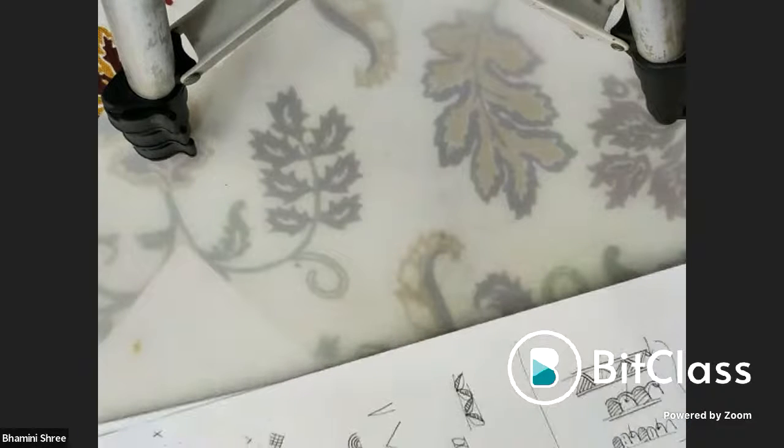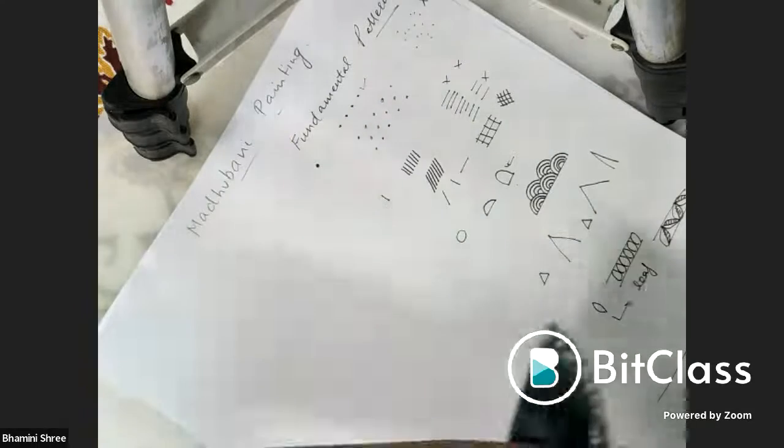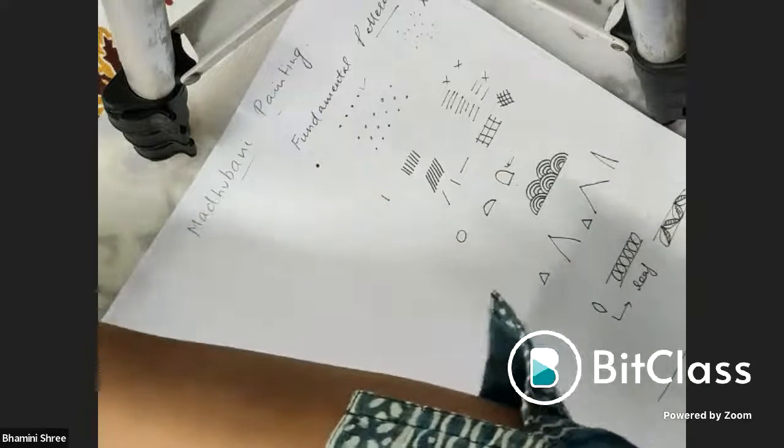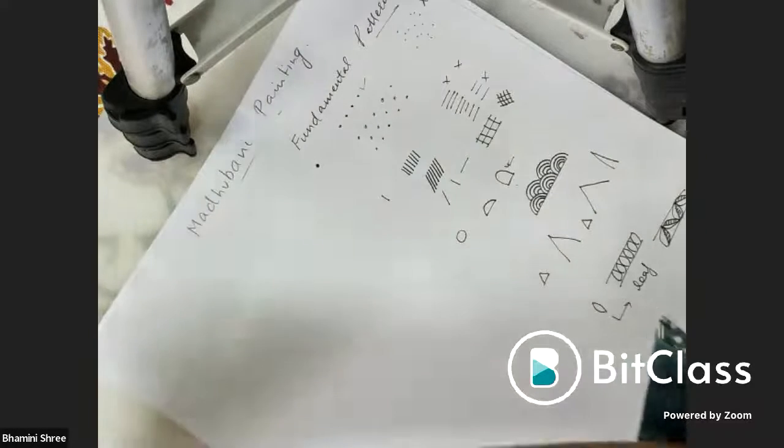So, okay, anybody, any questions that I have missed out on? I'm just quickly going through the chat box once. Ayushi, did we miss out on anything? Not really, ma'am. You have already taken. Ma'am, one question came in just now. Which kind of paper is used for Madhubani painting?